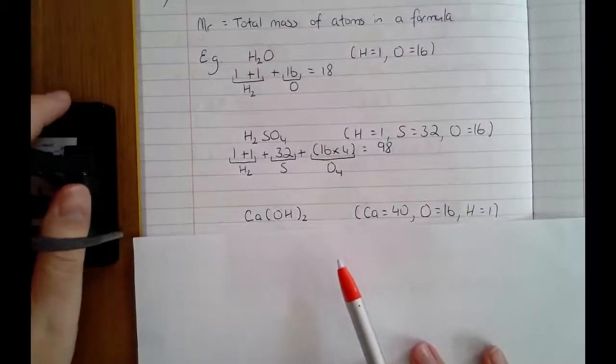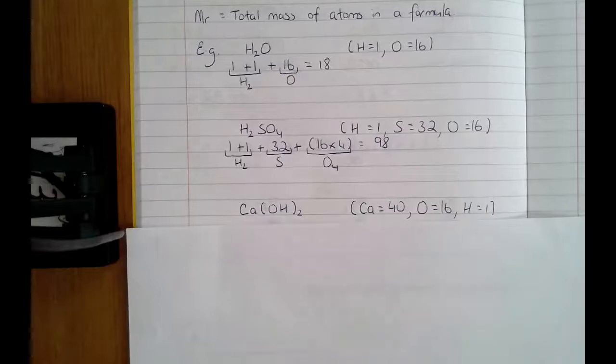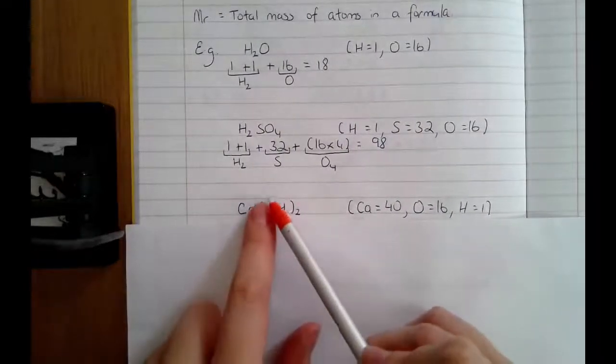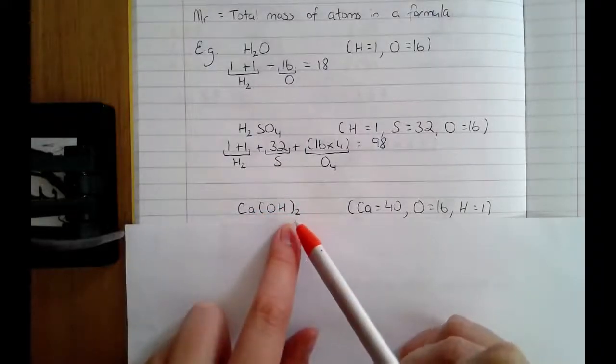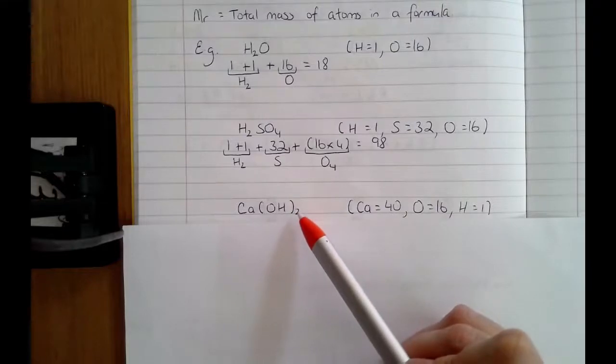The only place that students typically go wrong with this is if they don't read the formula correctly, and that's mostly an issue when there's a bracket in the formula. So here I've got Ca(OH)2. Similar to maths, anytime you've got something in the bracket, you multiply it by the number outside the bracket.